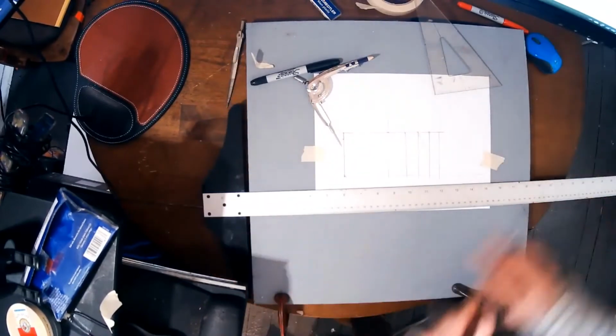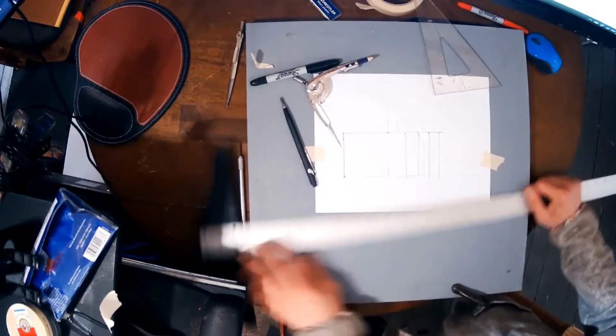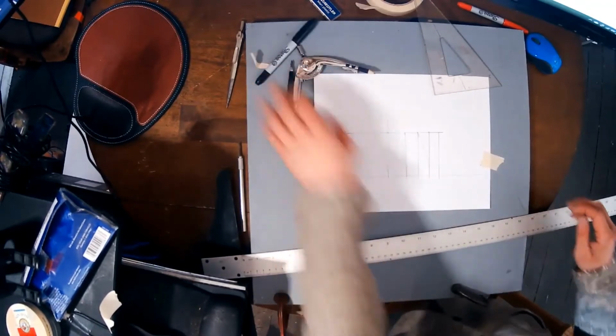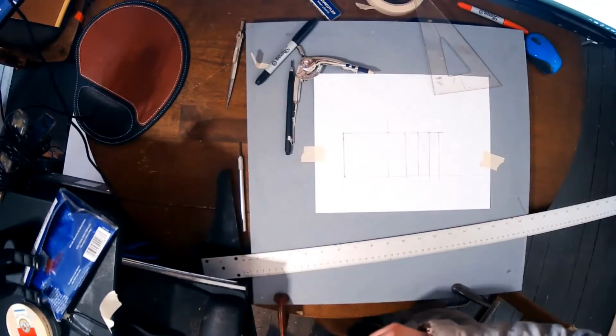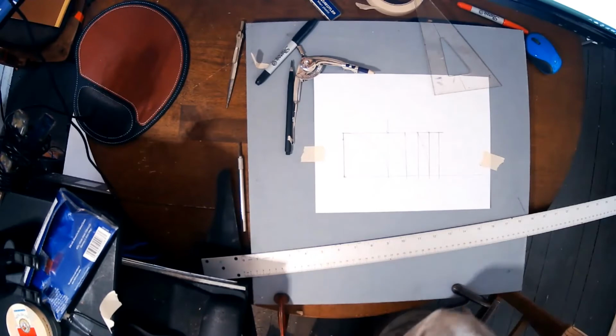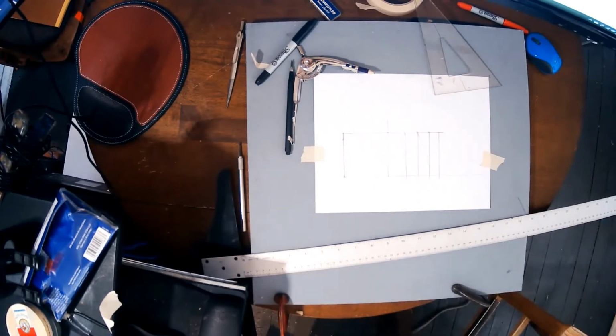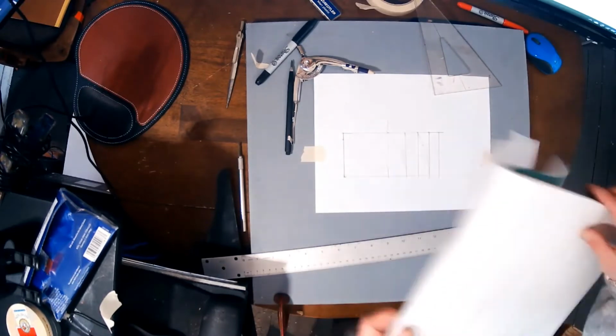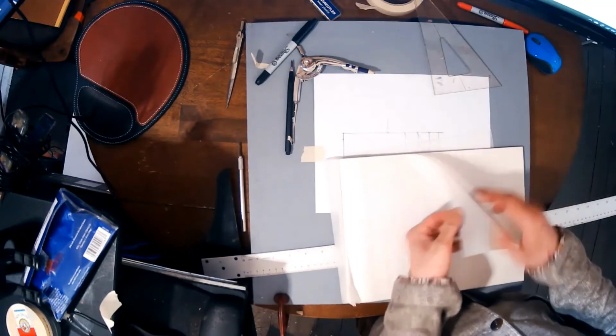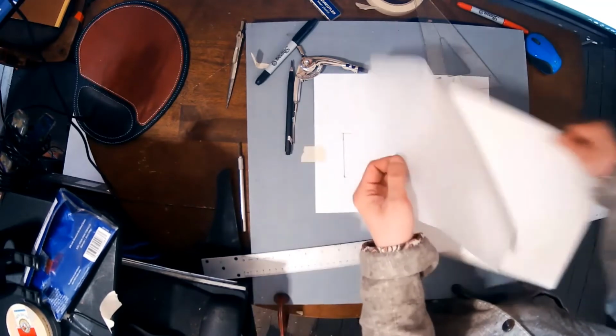All right, so now what I'll show you is how you can go from here, and I'll overlay another sheet of tracing paper so that we can discuss the properties of the various rectangles.